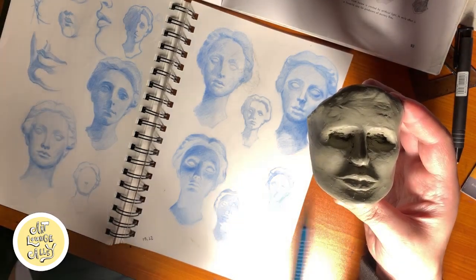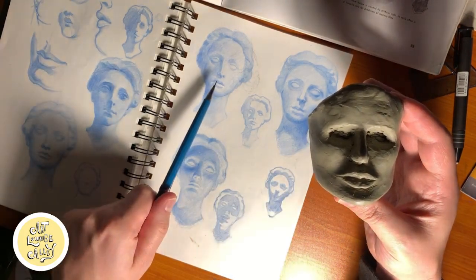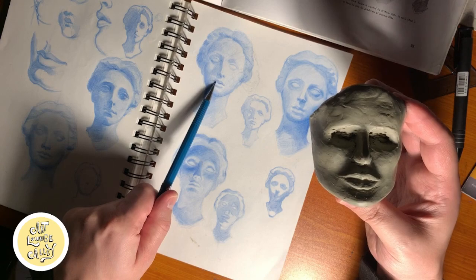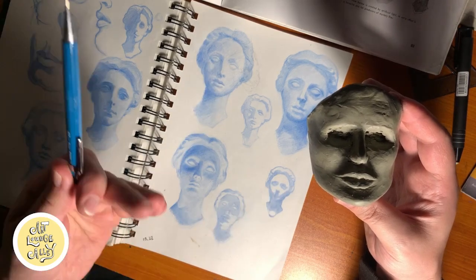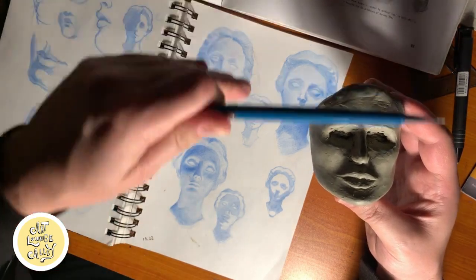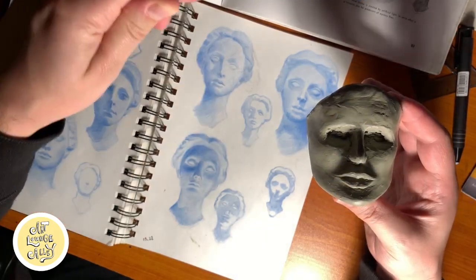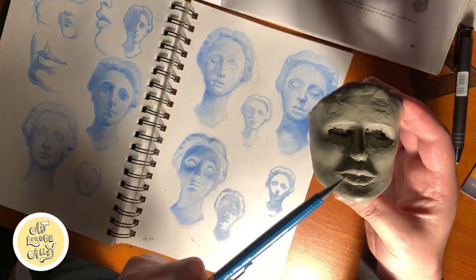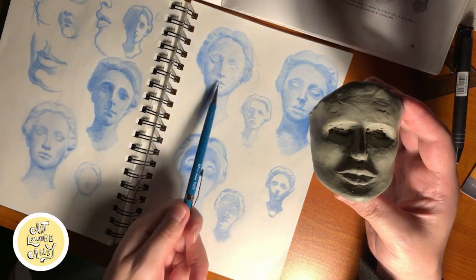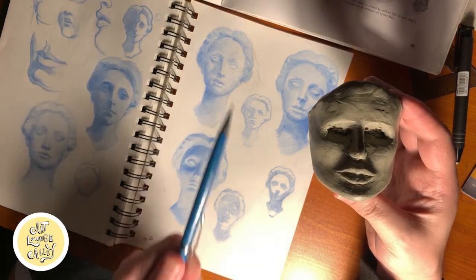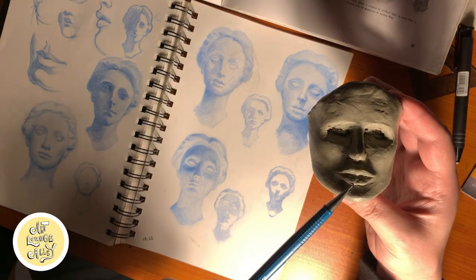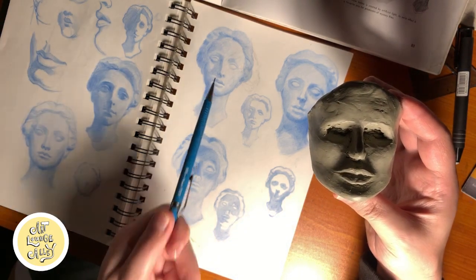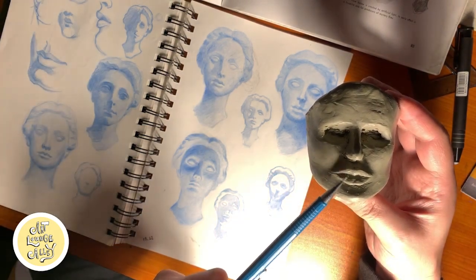Now again, with the lip, as you see here, the upper lip is getting a lot of shadow because it's blocking any light that's coming down from this direction, from the top down. But here it's the opposite. So unlike here, the bottom lip is getting shadows, right? And then unlike here, the upper lip is getting highlight.